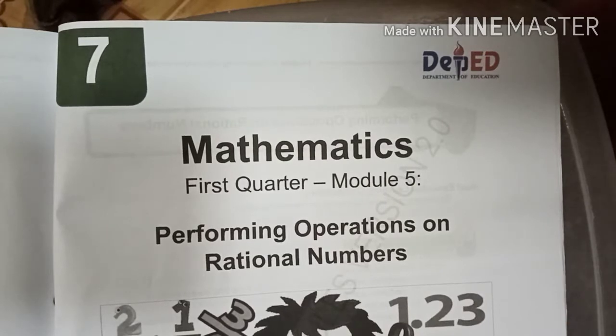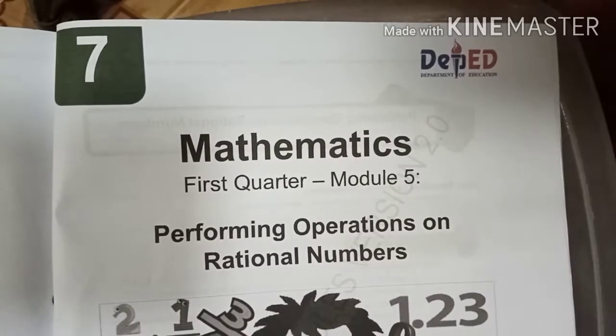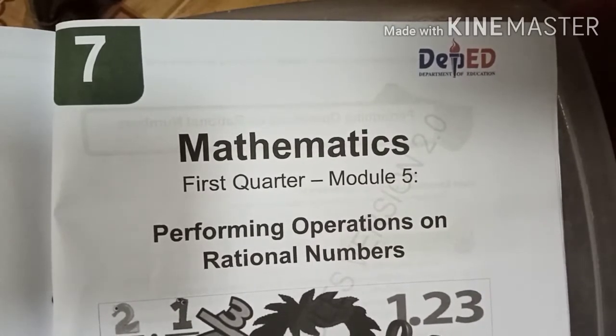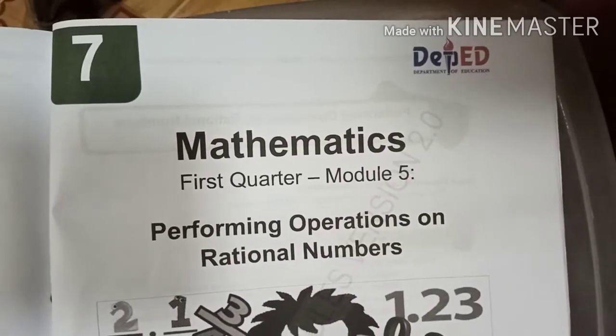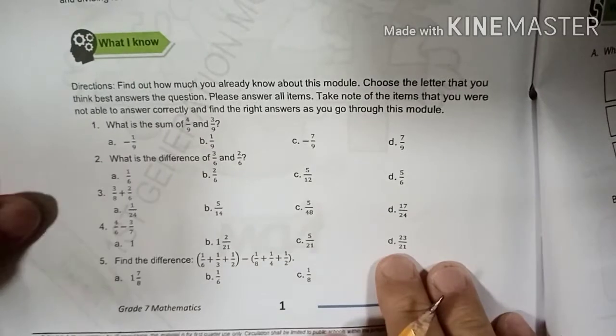This is Mathematics First Quarter, Module 5, Performing Operations on Rational Numbers. So we'll be answering this one, and we will highlight the difficult part. Okay, here it is. Now let's proceed to the next page. Okay, here it is. The first, what I know.